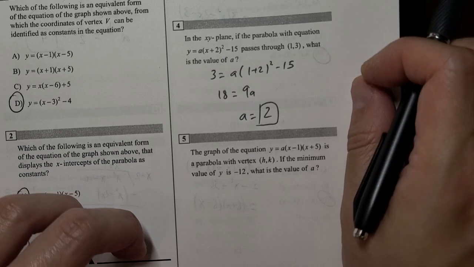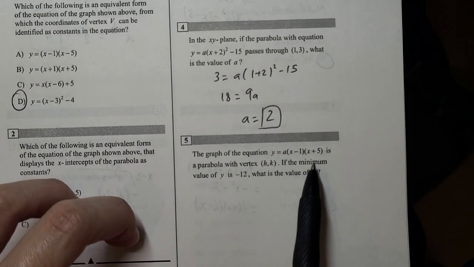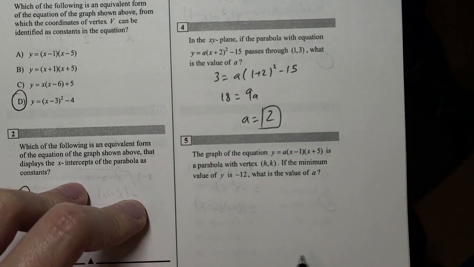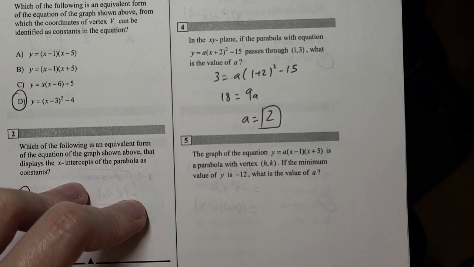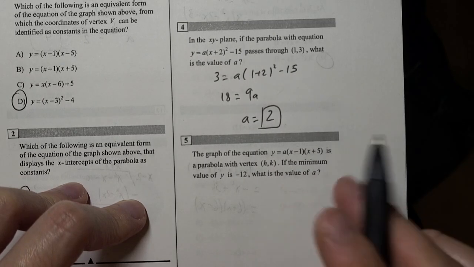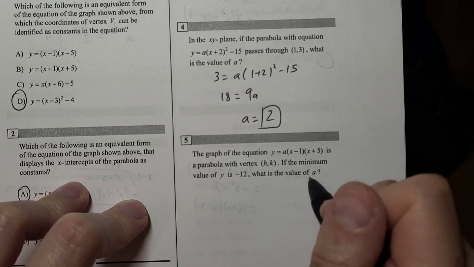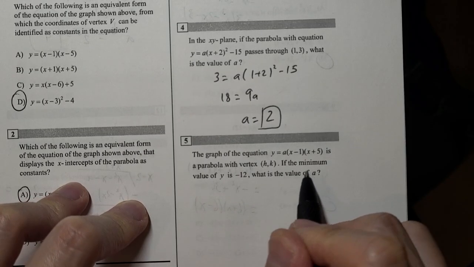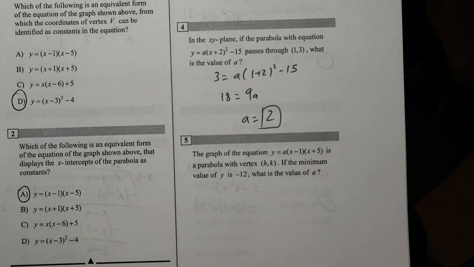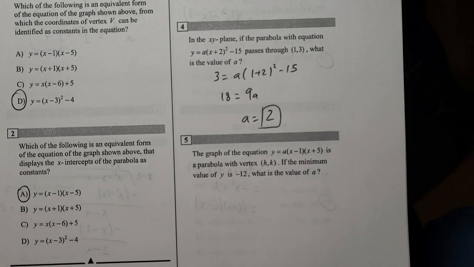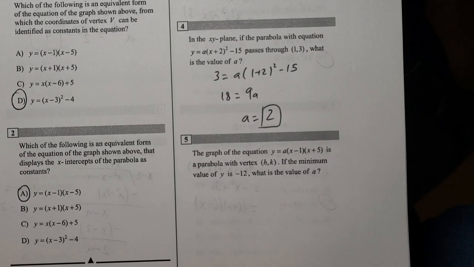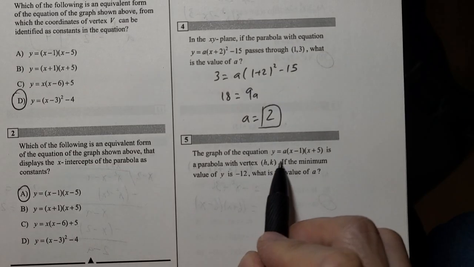So, what was I saying? It's a minimum, so it's going to open upward, we know. Because if the parabola opens upward, then you have a minimum. If it opens downward, then you have a maximum. So we know that a must be positive, which I believe on the SAT you can only have positive values anyway, so that makes sense. Because, at least in the traditional test, you can't bubble in a negative number if I remember correctly.